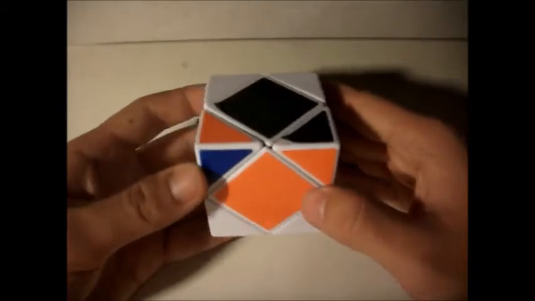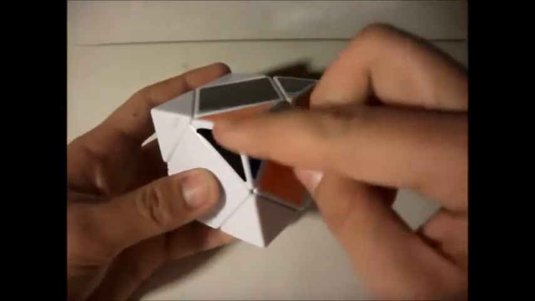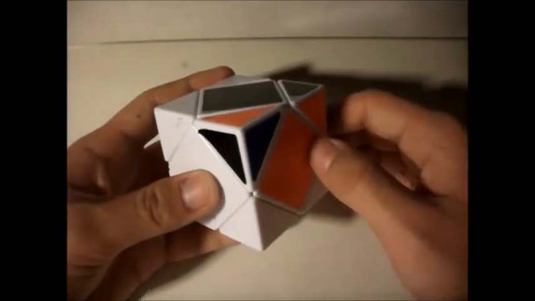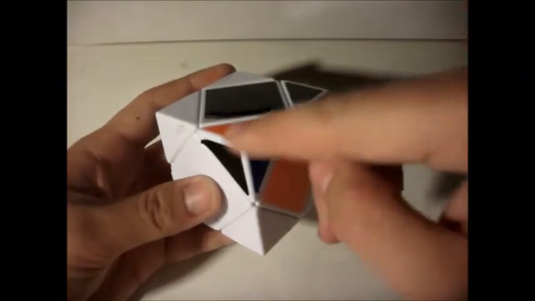The next step is more difficult. It involves solving the corner that goes here. It may or may not be connected right here to the rest of the block. In this case, it's connected to the block, but it's incorrectly oriented. I'll show you cases in which we orient the corner later.